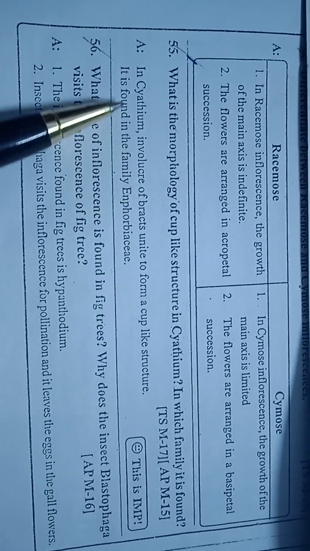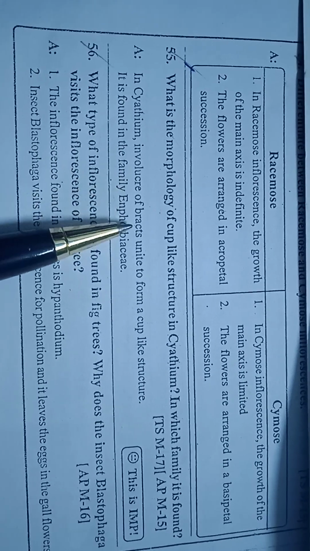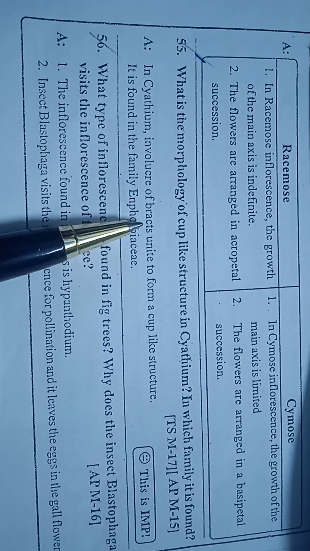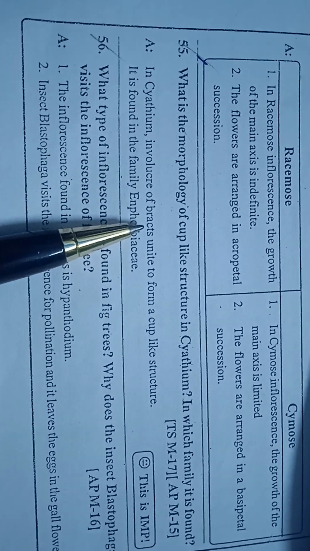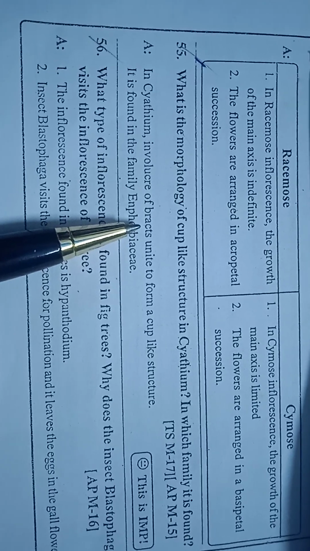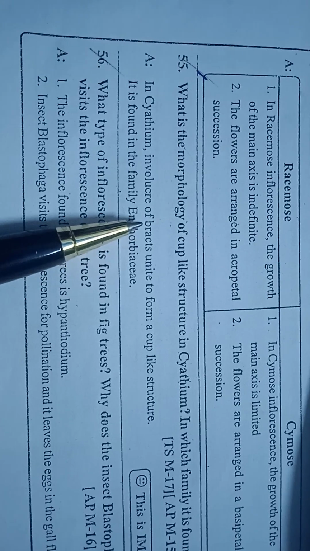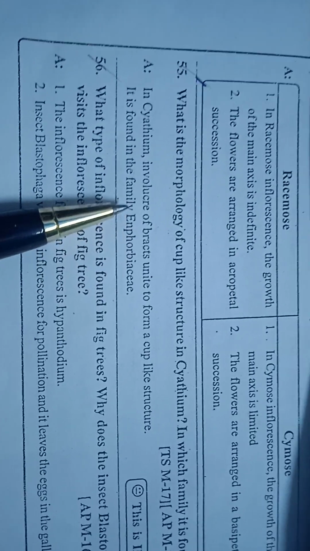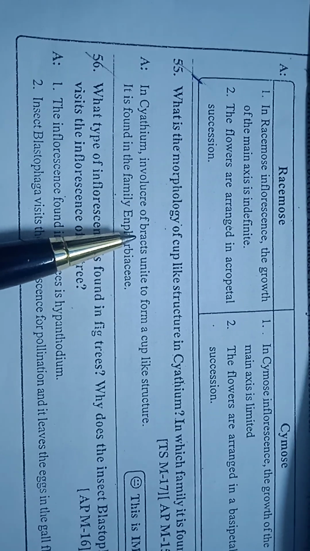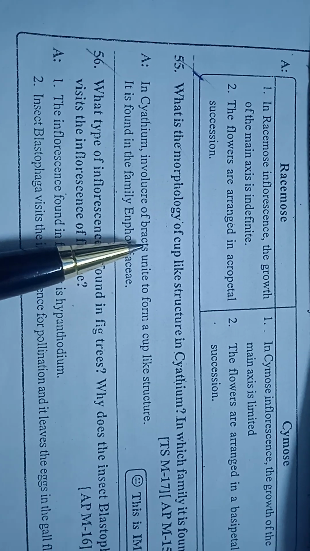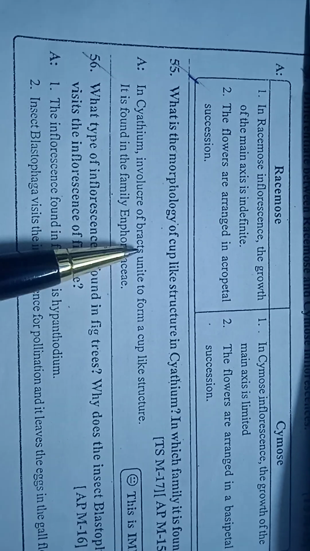See here, in Cyathium, involucre of bracts. What is meant by involucre of bracts? The bracts that appear in a whorl subtending an inflorescence. Involucre of bracts means these bracts. First I will tell what is meant by a bract.